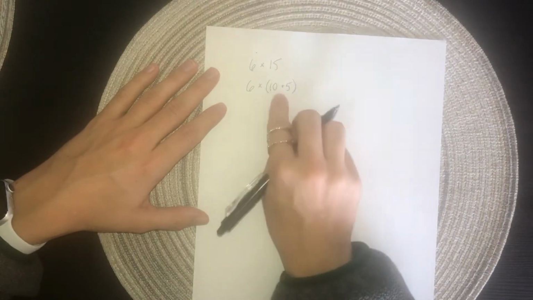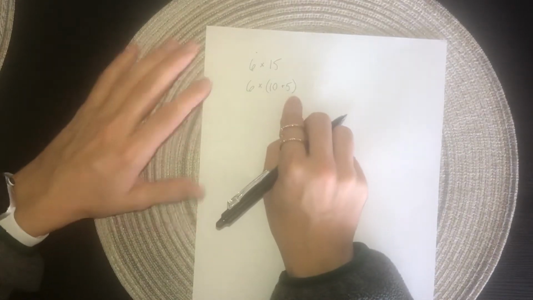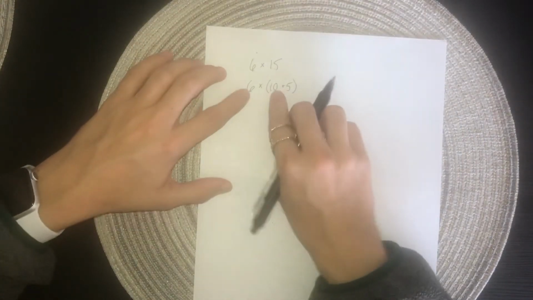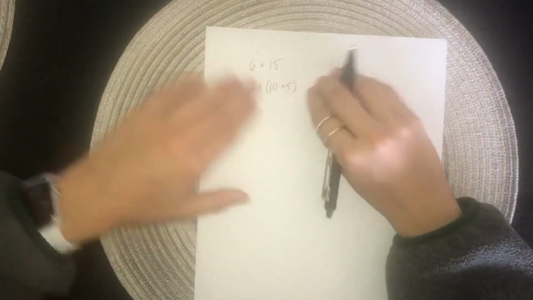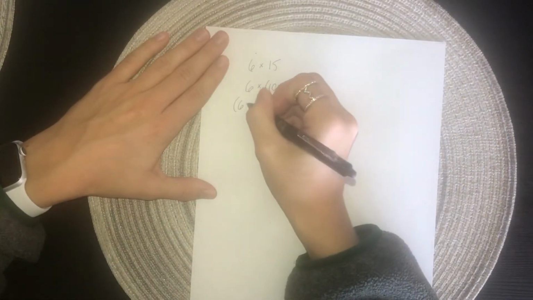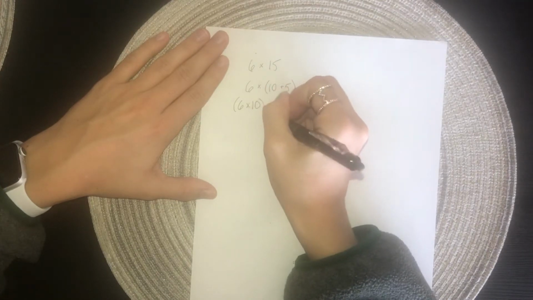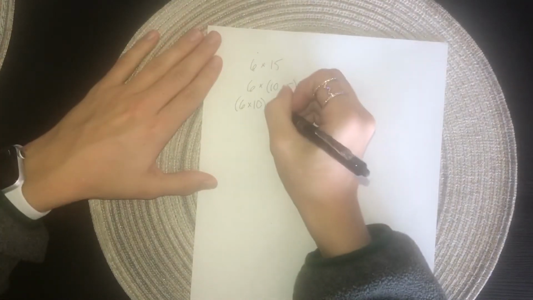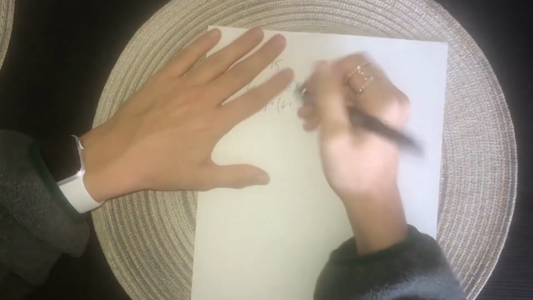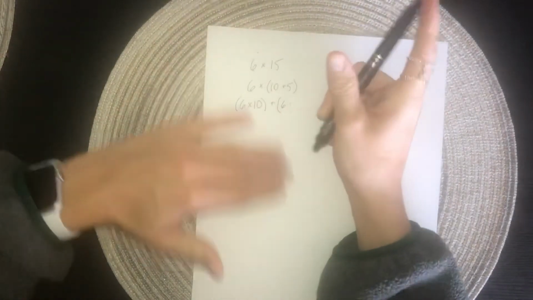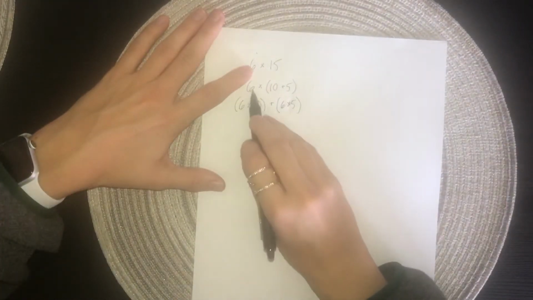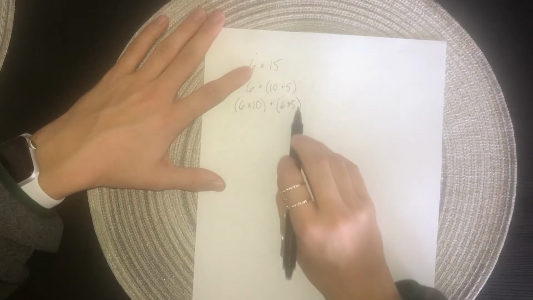because I think that it's easier to multiply something by 10 and by 5s, because we can just count by 5s. So the next layer would then be multiplying that 6 and the 10, and then multiplying the 6 and the 5. So I'm gonna start with the 6 and the 10, and I'm gonna group that, and then I'm gonna add it with the 6 times 5. So we can see 6 was used twice, there's the 10, there's the 5.